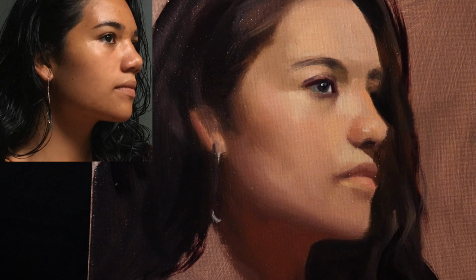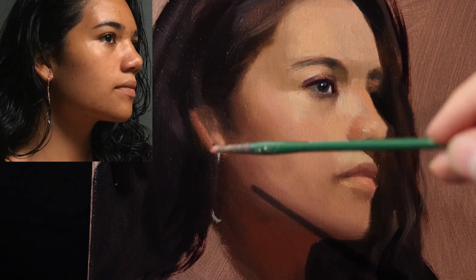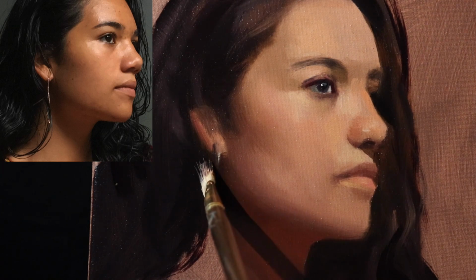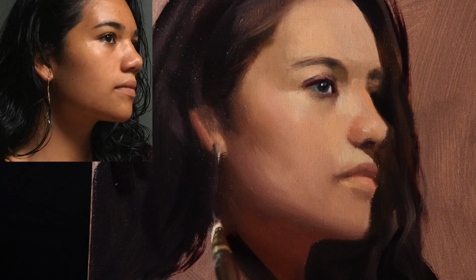I'm being very cautious as to how much emphasis will go into the earring, because I want the viewer to have the same experience I did. I didn't really notice it right away. It took me a while to notice that she was wearing earrings. So again, I'm going to try to make it super subtle.